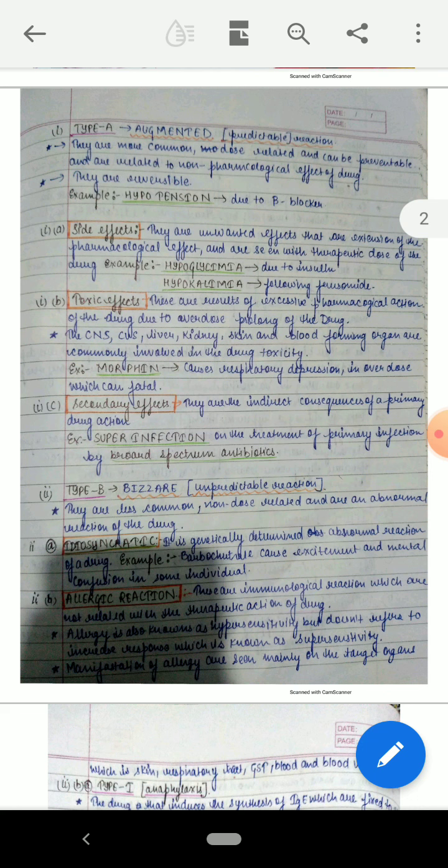Next is the toxic effect. The toxic effect is a result of excessive pharmacological action of the drug due to overdose or prolonged use of the drug. The CNS, CVS, liver, kidney, skin and blood forming organs are commonly involved in this type of drug toxicity. An example is morphine, which causes respiratory depression in overdose, which can be fatal. Next is the secondary effect, which is an indirect consequence of a primary drug action.